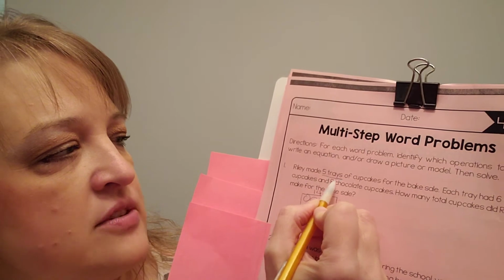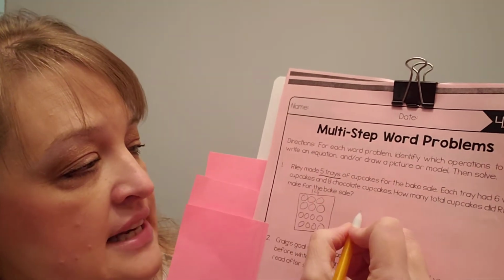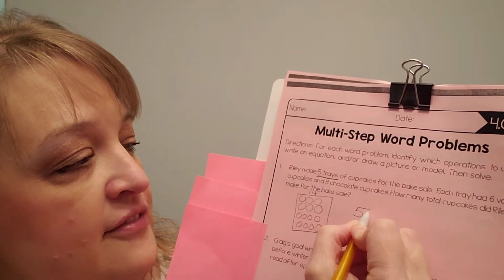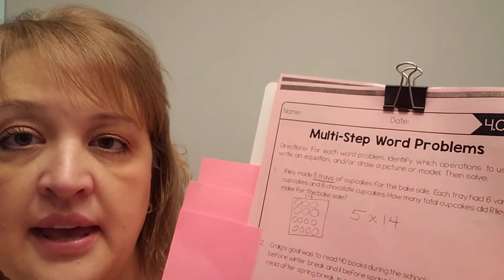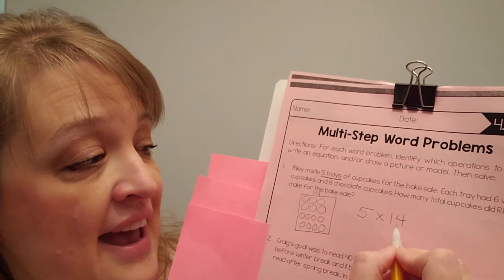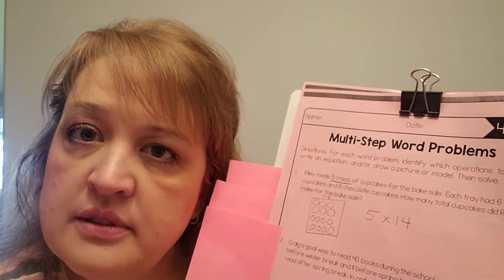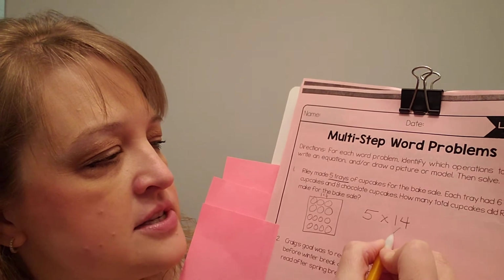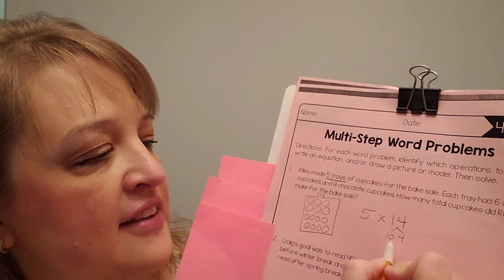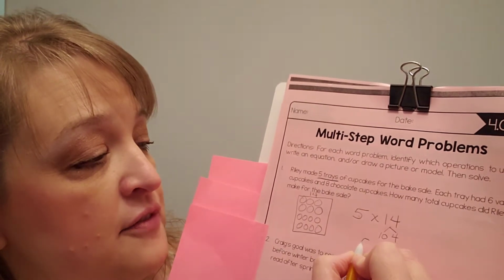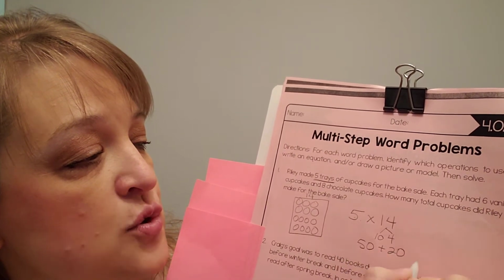How many trays did Riley make? 5. So I need to do 5 trays times 14 cupcakes. Or I could add 14 plus 14 plus 14 plus 14 plus 14, 5 times, for all my cupcakes. So I can break that 14 down into a 10 and a 4.